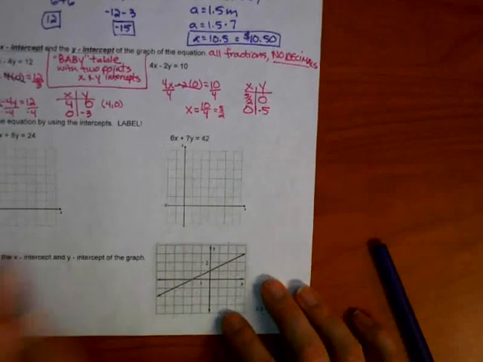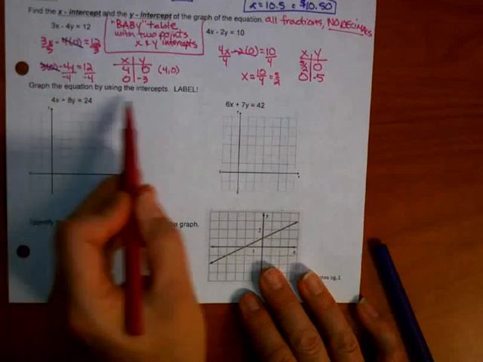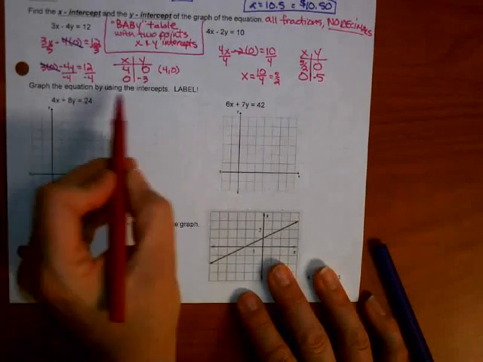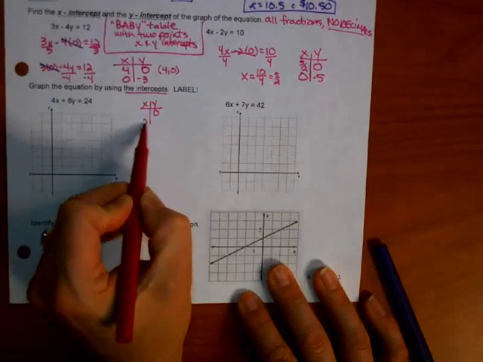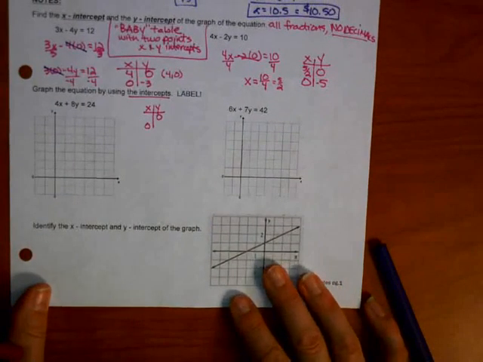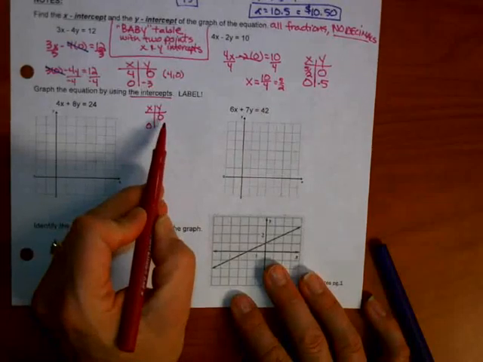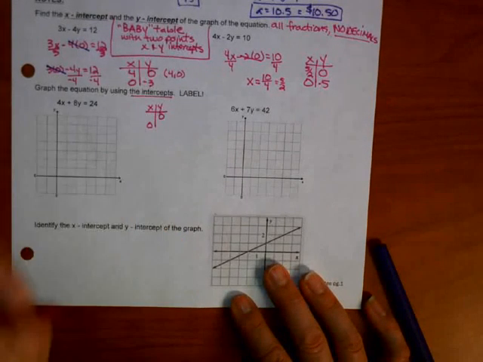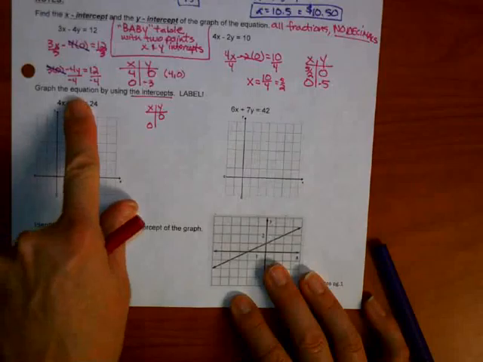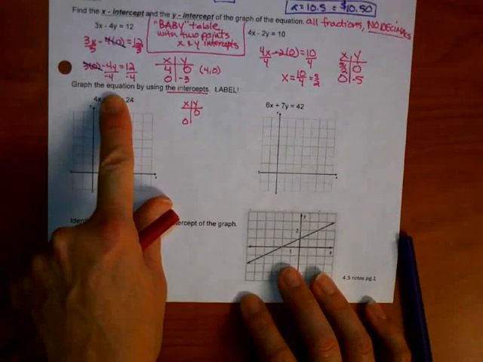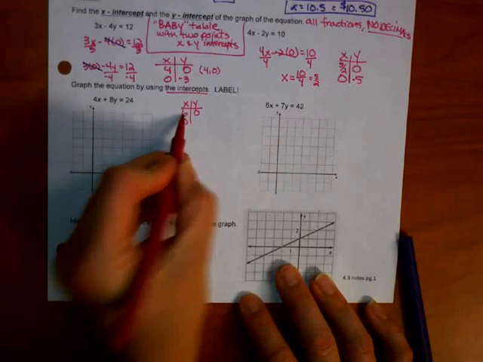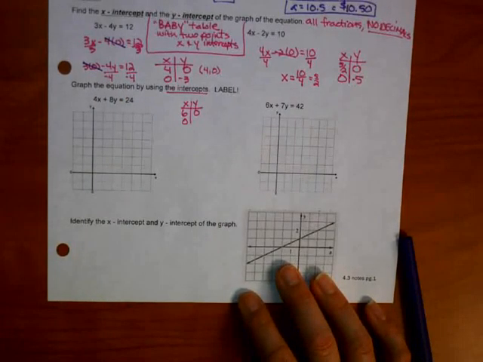Okay? All right, so we got our intercepts. All right, graph the equation by using the intercepts and label. Using the intercepts. Oh, baby table. 0, 0. This is telling me to plug in 0 for y, so I'm going to use my finger. 8 times 0 is going to make that go away, isn't it? So what's my x? Divide both sides by 4, and I get 6 for my x. Fill that in your table.